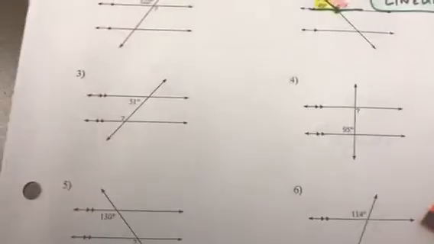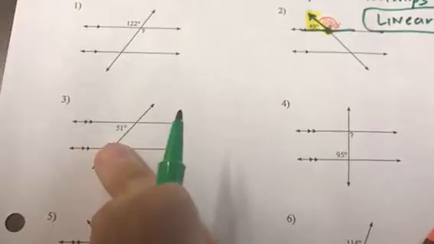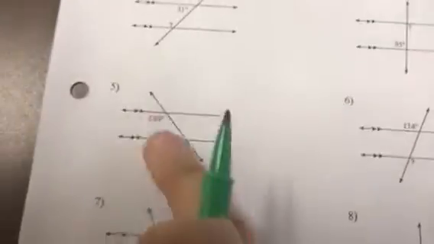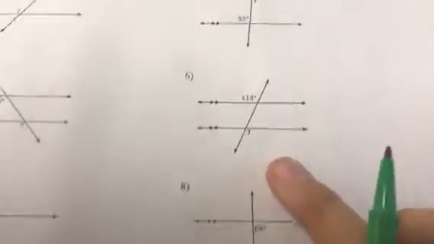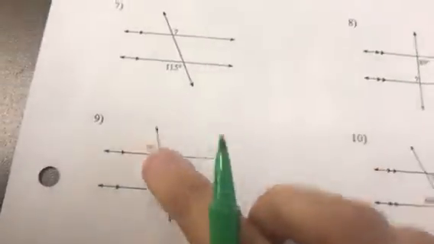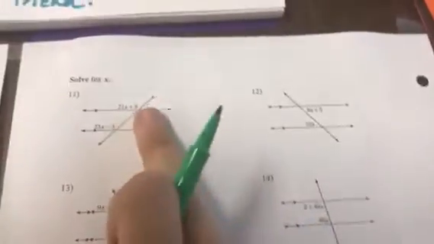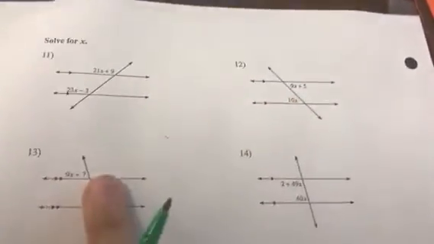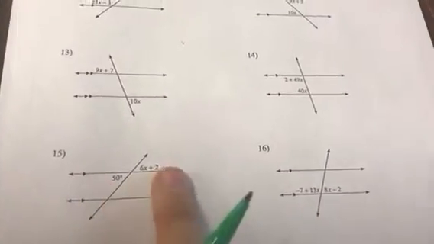Okay, I'm going to keep looking. Nope, those are not touching. Not touching, not touching. I'm still looking for my linear pairs. Ooh, they're across from each other, but they're not touching. Ooh, oh, here it is.